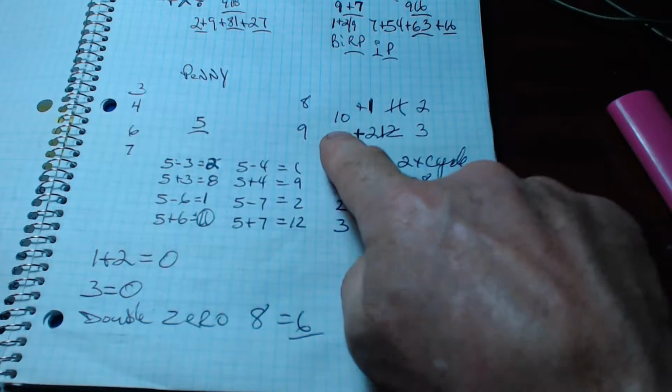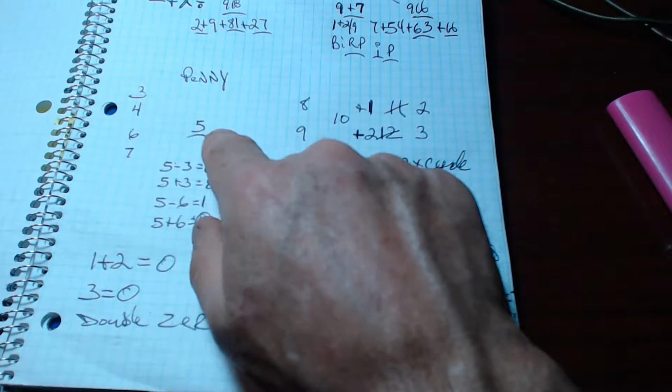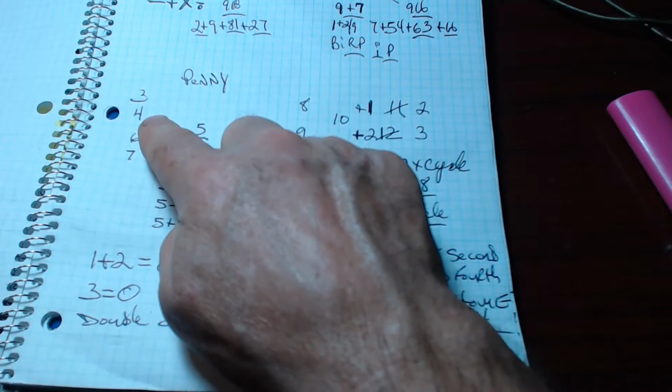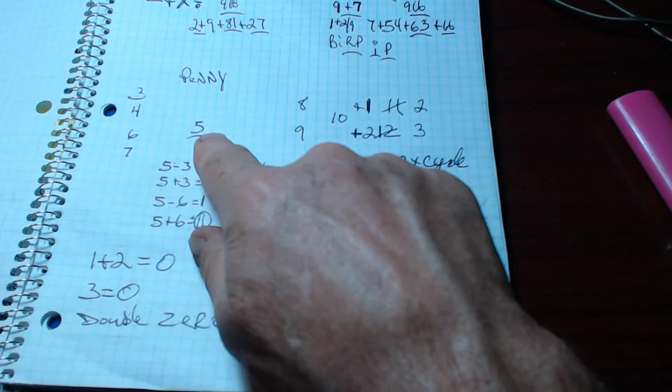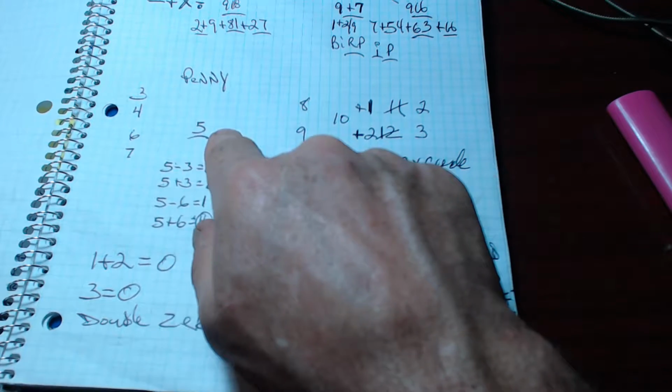You start to pay when it's 3 and 4 and 6 and 7. When it's 7, you lose 2. When it's 6, you lose 1. 4, you lose 1. 6, you lose 1. 4, you must pay 1. 6, you pay 1 less.